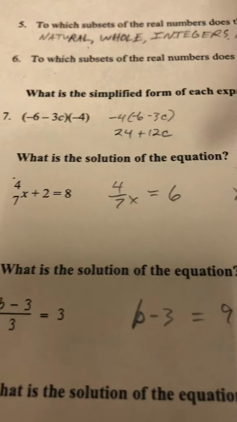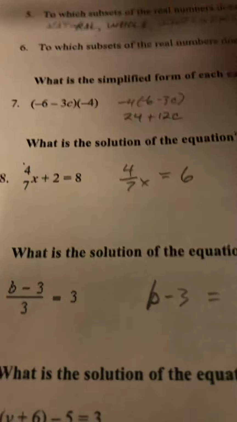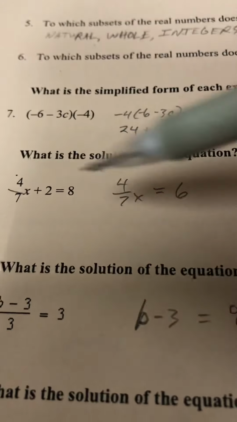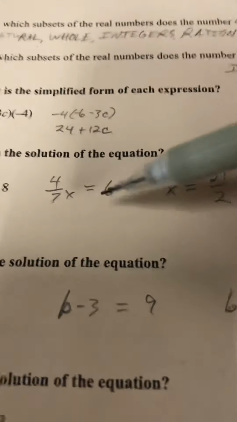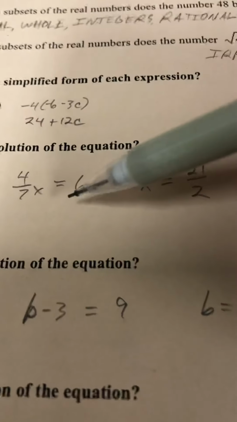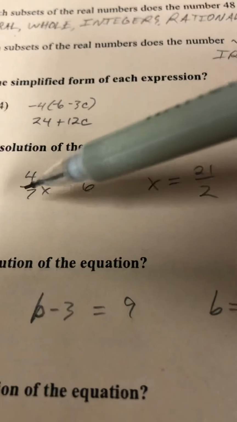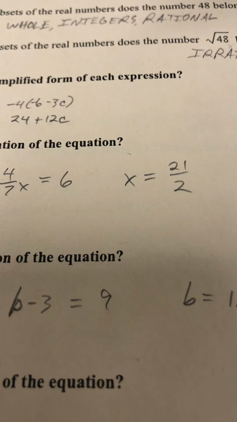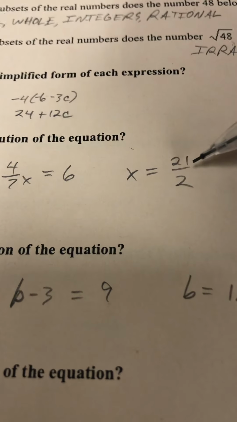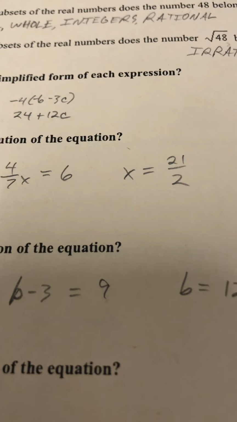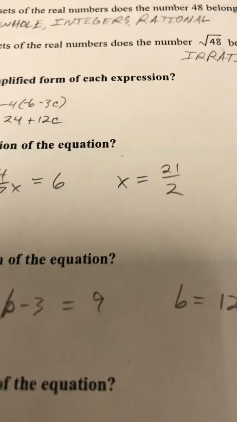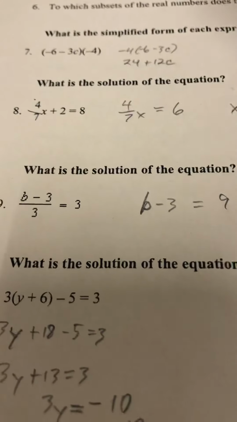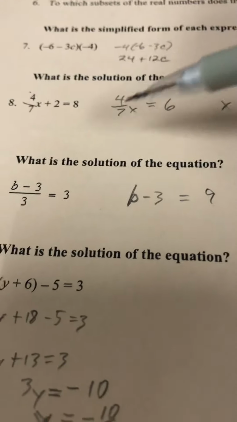What is the solution of the equation? So this should be a fraction. And so what I did was I subtracted 2 from both sides. And then I divided both sides by 4/7, and I did that on my calculator, and that gets rid of it over here. 6 divided by 4/7 is 21/2. Yours may come up as a decimal when you do that, and that's fine. You could do either one.